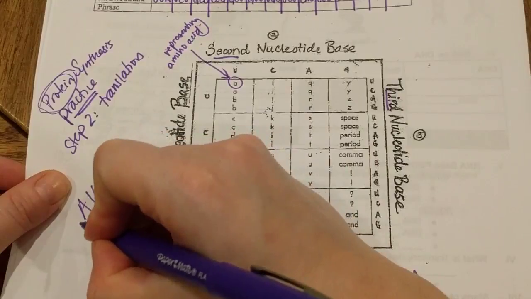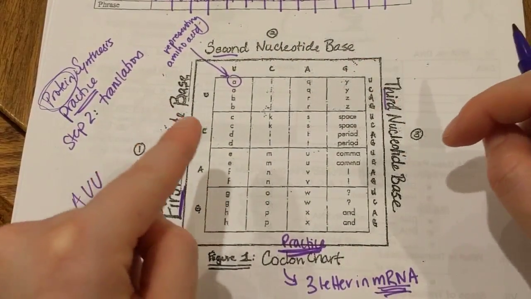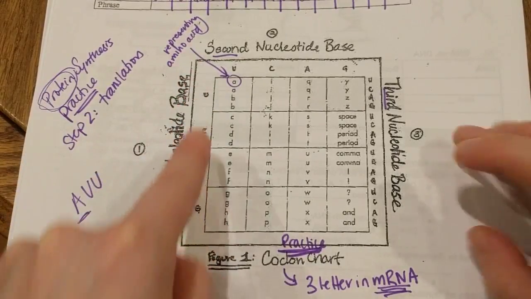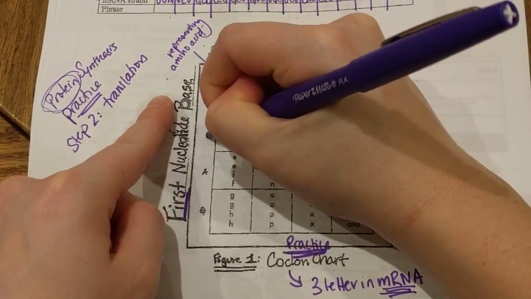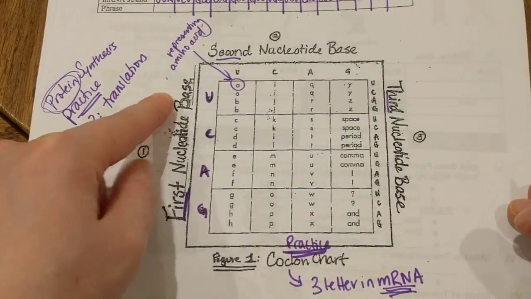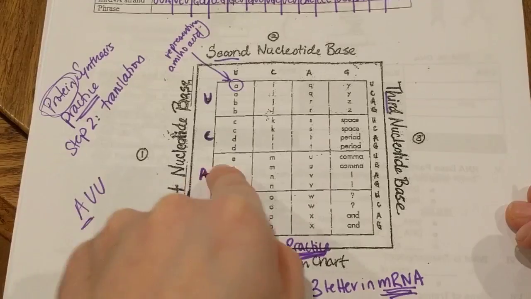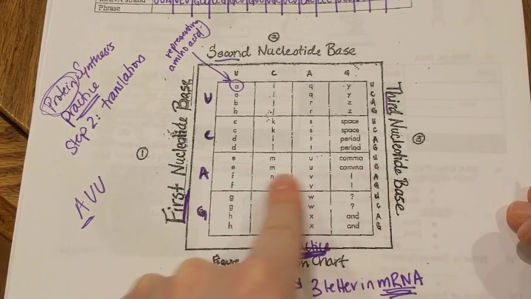The first letter is A. I recommend that students put one of their fingers, usually their left finger, on this first side and look at the letters. This one says U, this says C, this says A, and this says G. So this first letter was A, so I put my finger on A. This means that I'm focusing on this row with A.